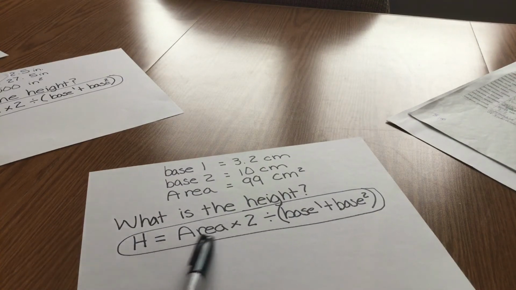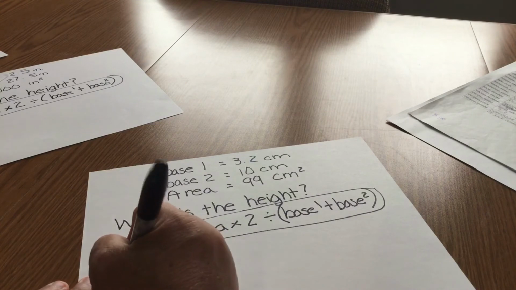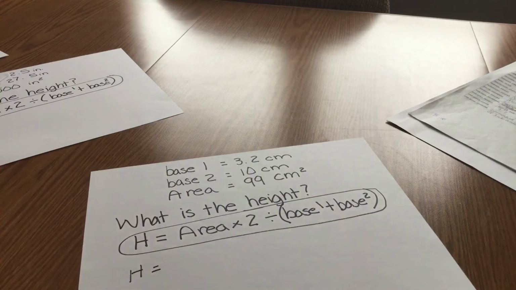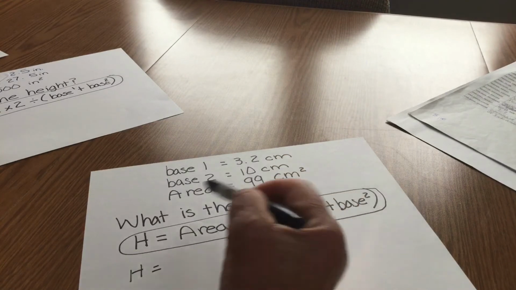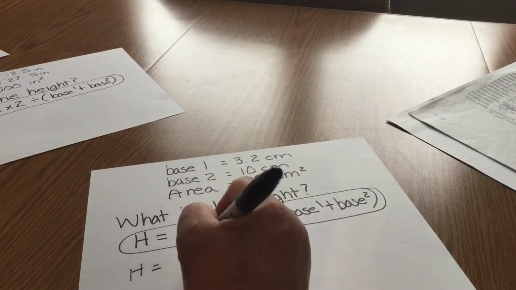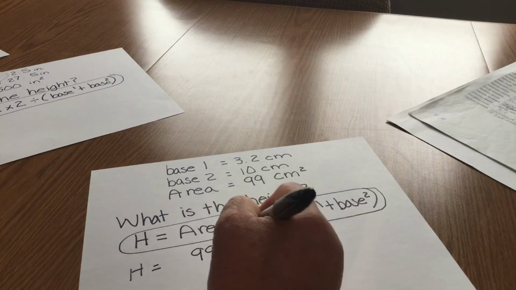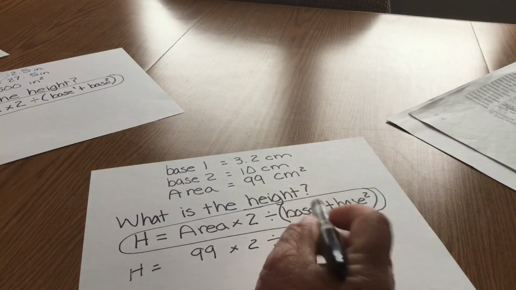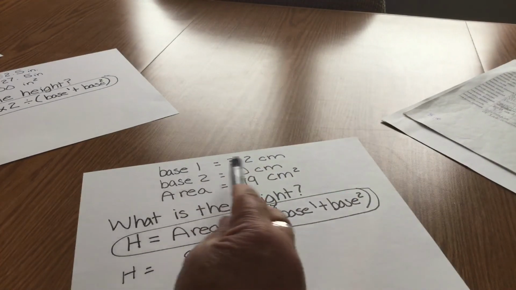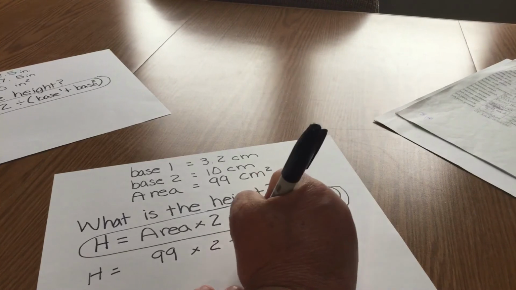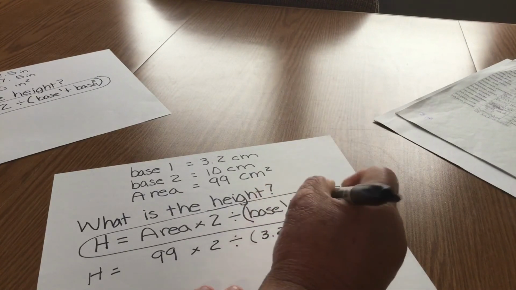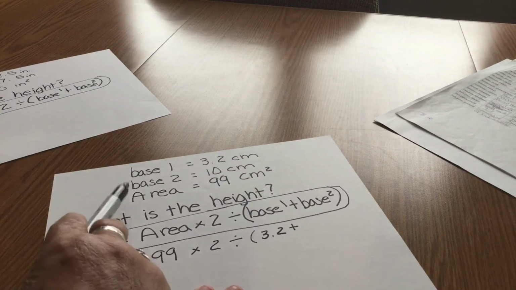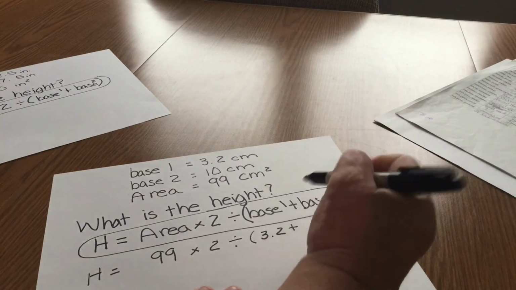So here was that formula to figure out height. Height equals, and now if I just plug in what I know, the area is 99 times 2, divided by base 1 plus base 2. Base 1 is 3.2 plus base 2, which is 10.